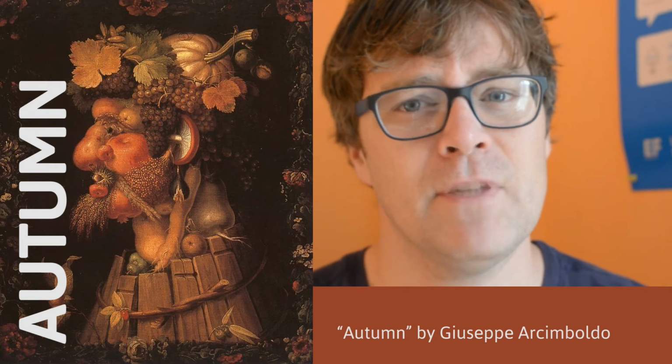Now the colors here are very different than the typical colors in the spring photo. Remember the spring photo where you had bright purples and bright pinks and bright greens? Well, this is very dark, much darker because winter is coming in the autumn. And so we have dark browns, dark reds. Look at the grapes, dark purples. Those are the colors of autumn. The title of this painting is Autumn.